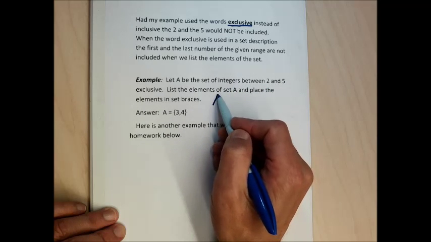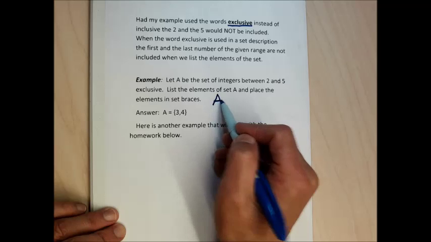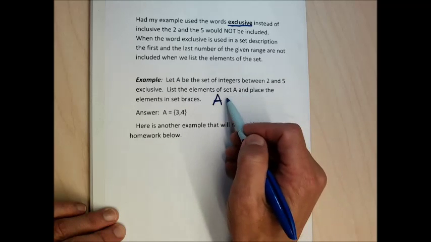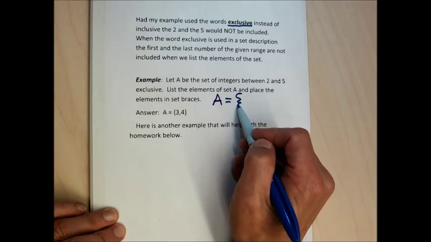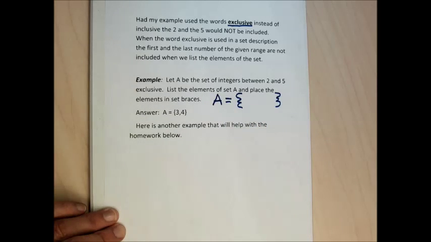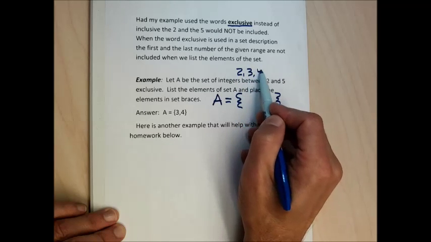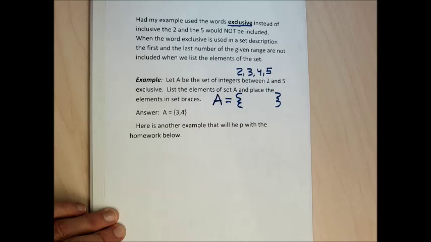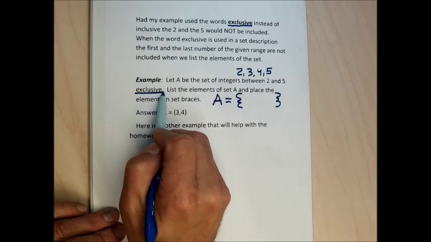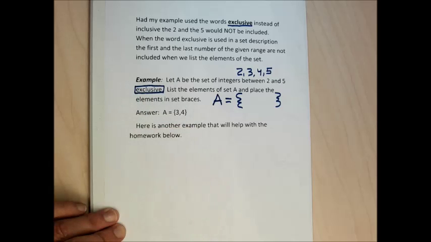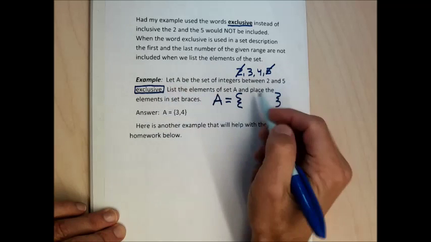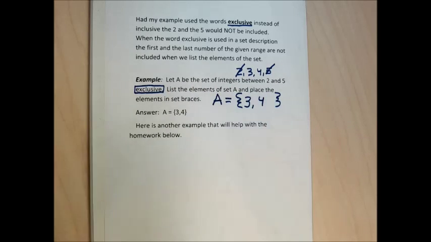So usually when I'm asked to list the elements of a set, I know the name of the set. The name's usually a capital letter. I write that name down, followed by an equal sign. Then I put set braces, and inside those set braces I put the elements of the set. And again, integers between 2 and 5, at most they're the numbers 2, 3, 4, and 5. But if after the description of the numbers I see the word exclusive, you don't include the numbers that are mentioned, you only include the numbers between, but not the numbers themselves. So the numbers that are going to go in set A are just the numbers 3 and 4.